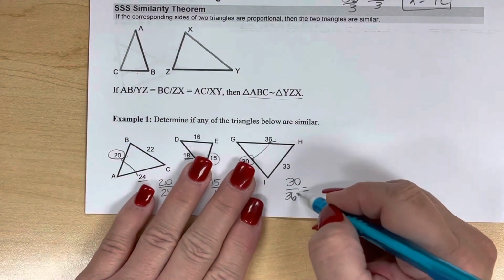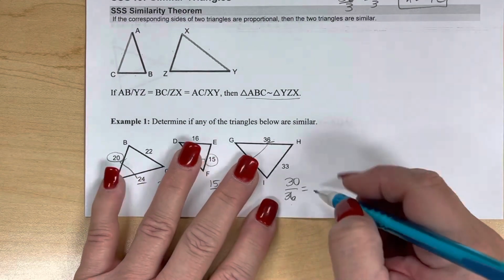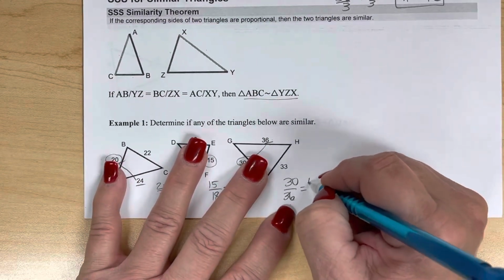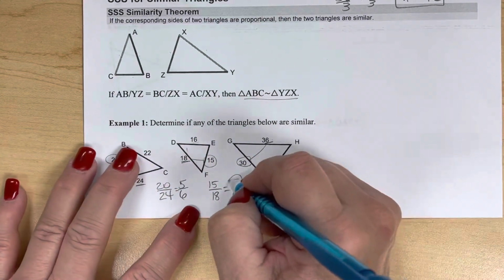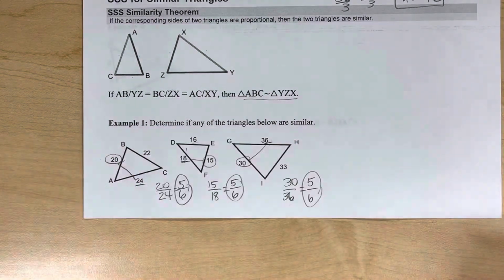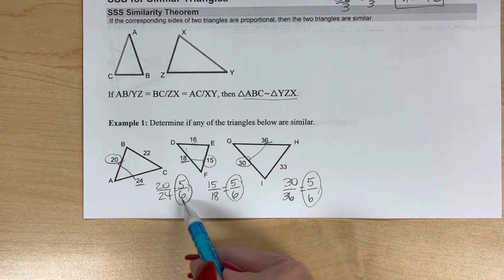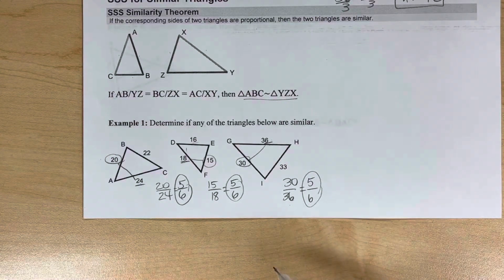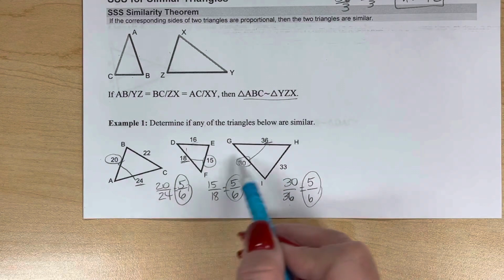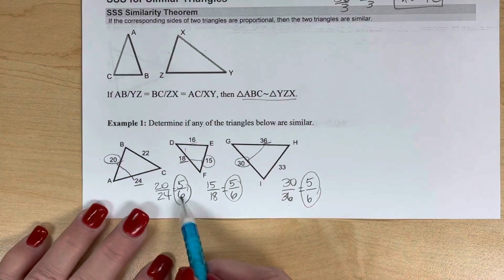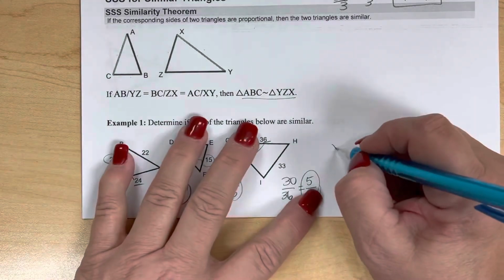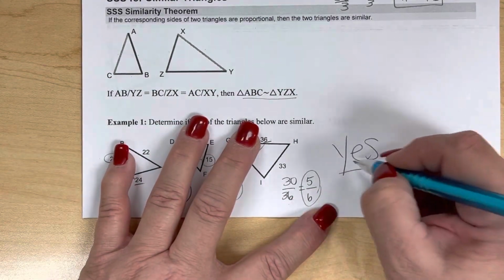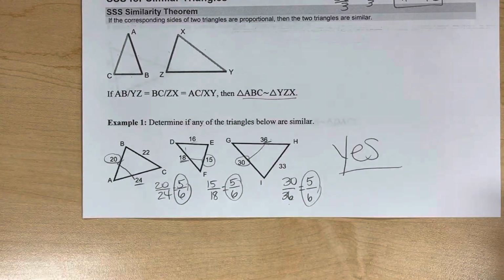And then you can divide both of these by 6, and that's going to give you 5 over 6. So each time that we did that with each of those triangles, we got the same ratio, okay? So that tells me when I set up the proportional sides, are they going to be the same proportion? And they are. So my answer to that is yes, these triangles are similar.